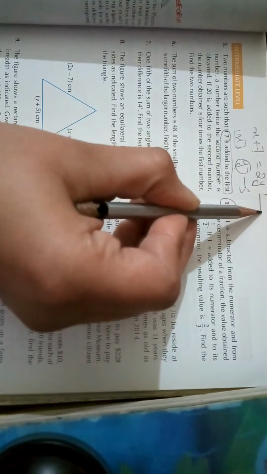What is the second number? Second number is y. A number twice the second number is obtained. So here we will get the first equation.